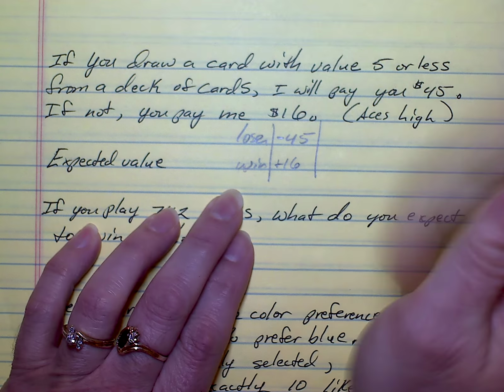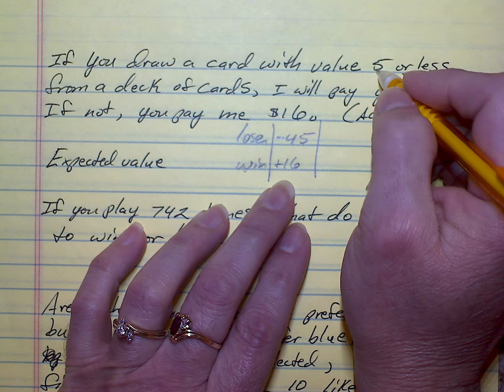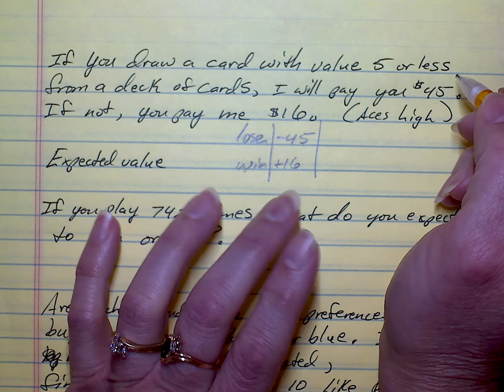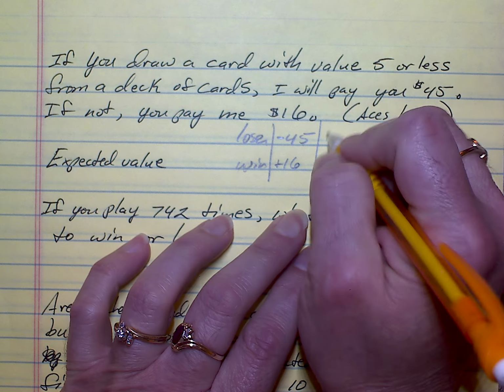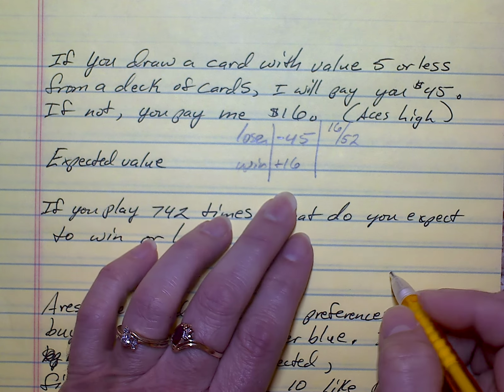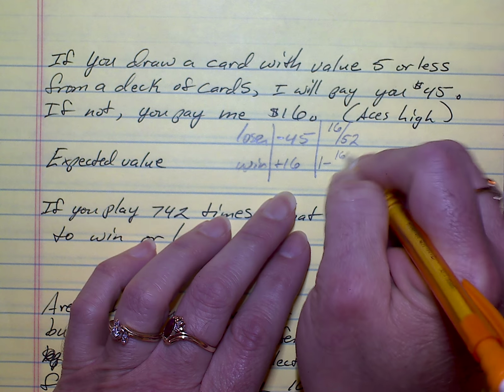There we go. Now, the probability of me losing is, well, I got to find out all the cards with value 5 or less, so that's 5s, 4s, 3s, and 2s in each suit. So there are 16 out of 52 that are value of 5 or less. And then this one is always the rest of them.